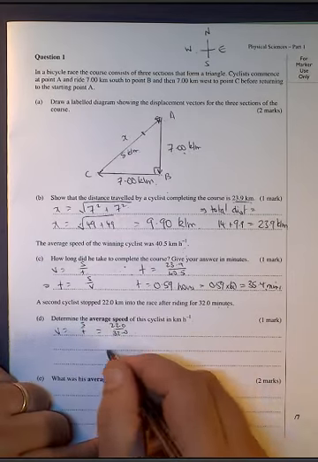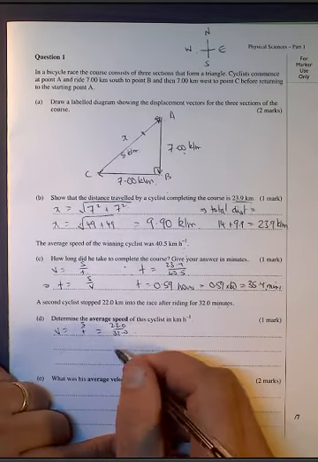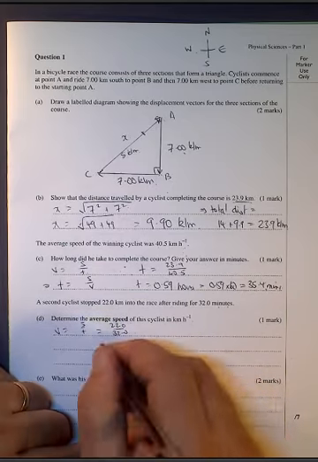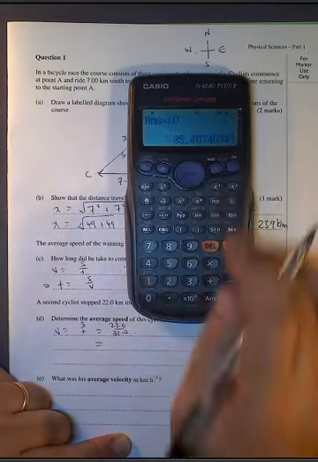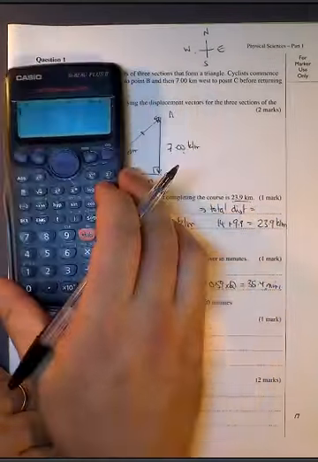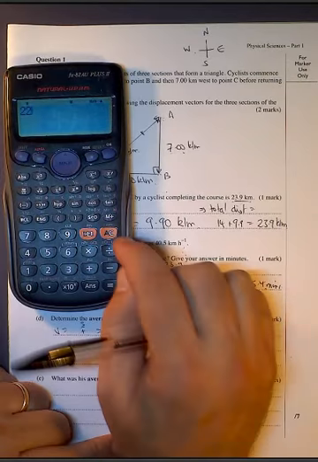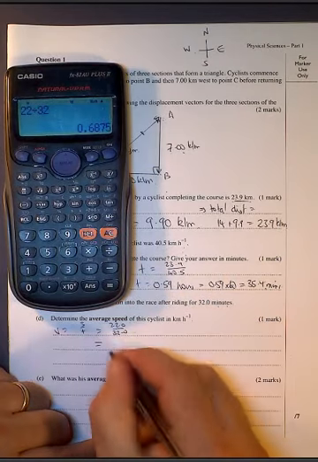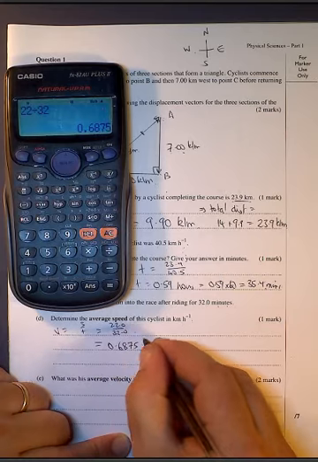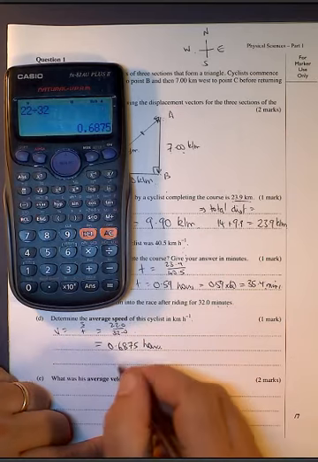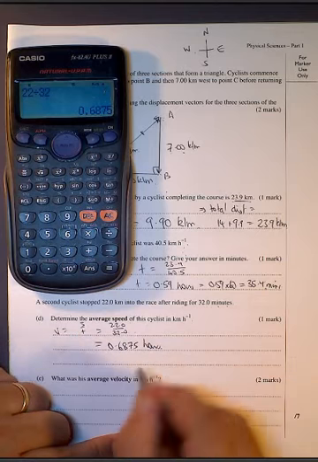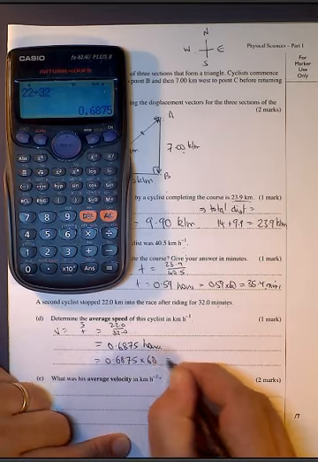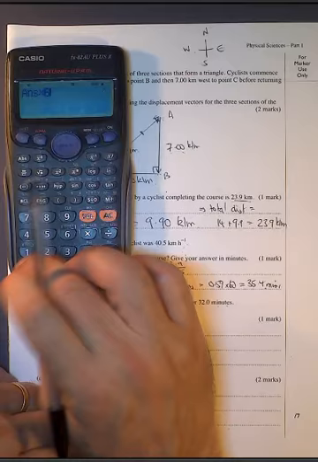And then we can multiply that by 60. 22 divided by 32 equals 0.6875 hours, which we multiply by 60, as we did up here, which equals 41.25.